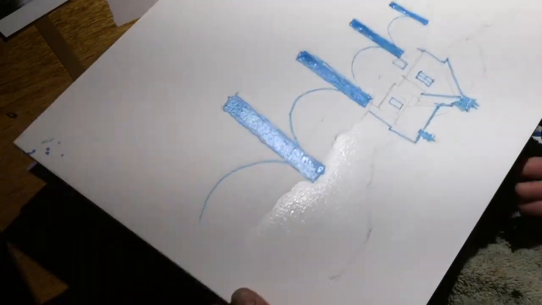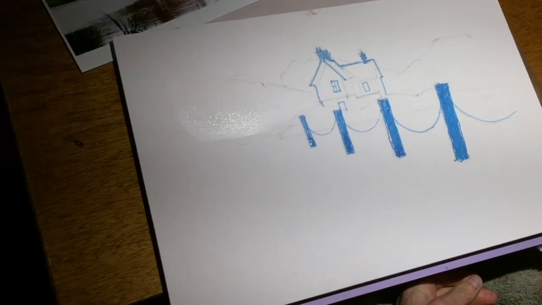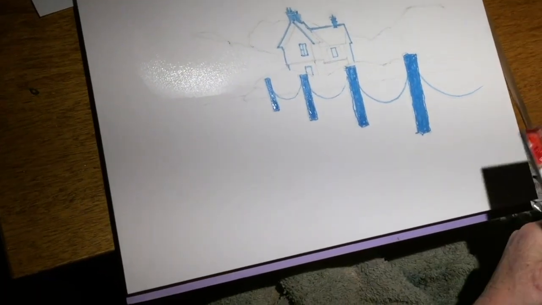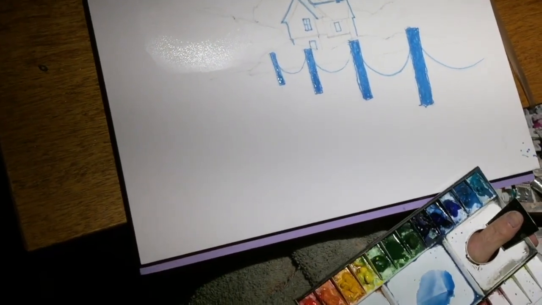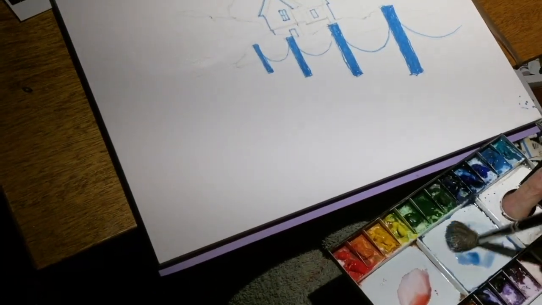All right, we're ready to go. Let's have fun and games. Did you go all the way down to the water's edge? No, not necessary.